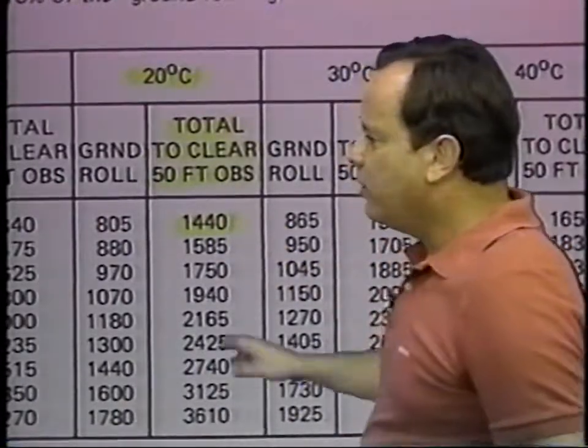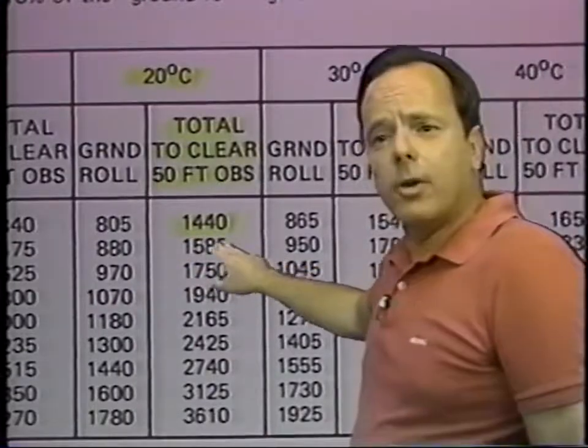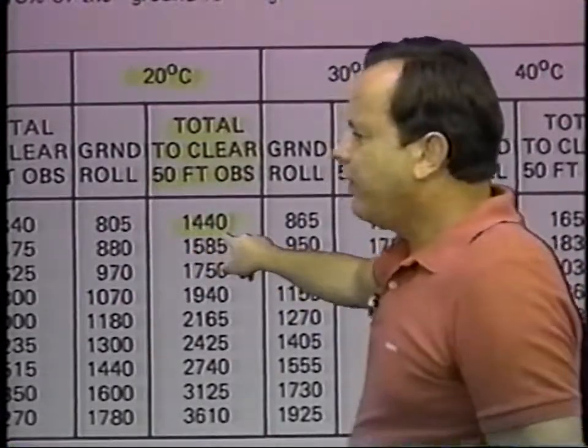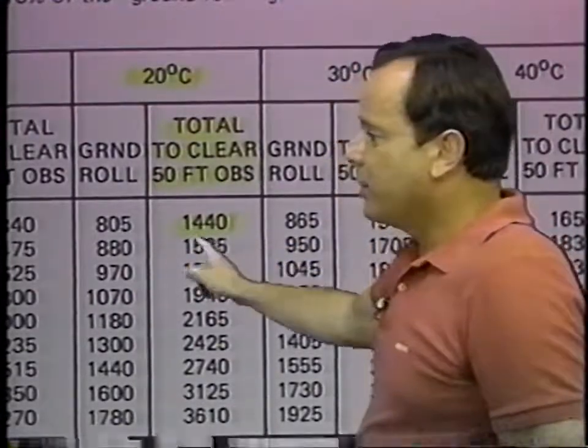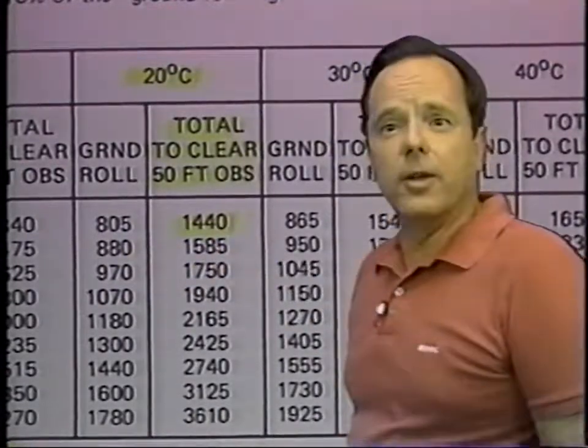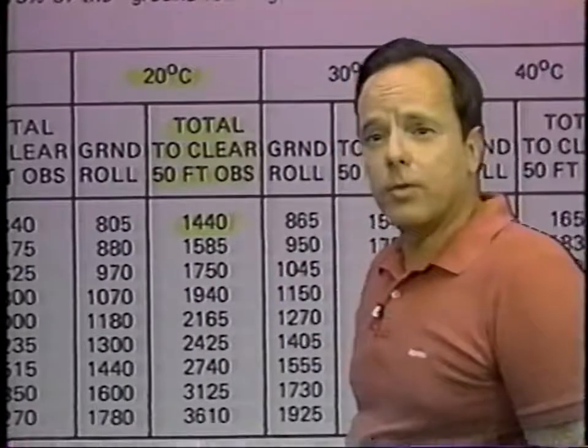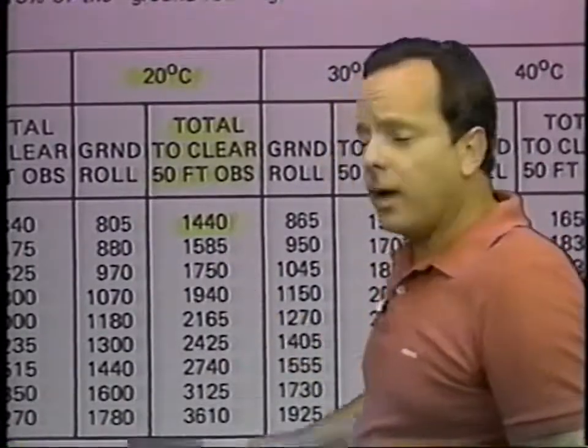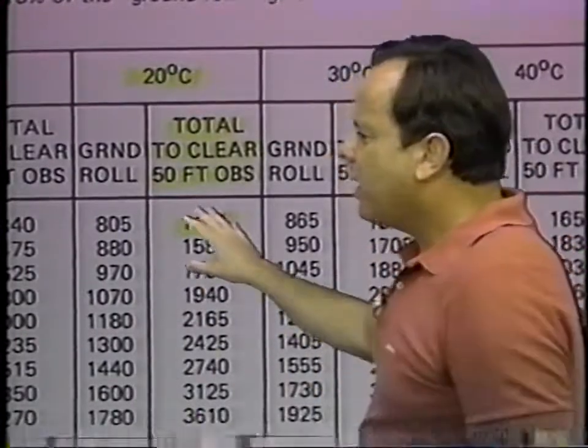Another thing is if you want to know the ground run figure, use the total to clear 50-foot obstacle figure instead. In other words, the actual book ground roll is 805. Well, I use 1,440 as my figure, and I say that I must have 1,440 feet of runway just for the ground roll for my airplane. So the point we're trying to make here is that you should be careful with these figures.